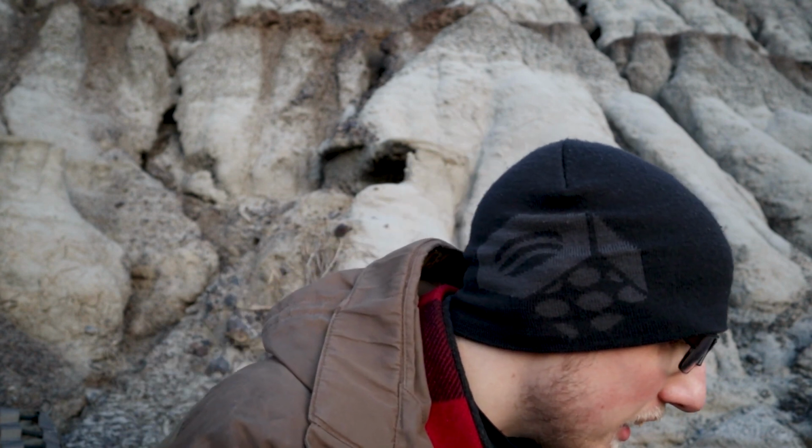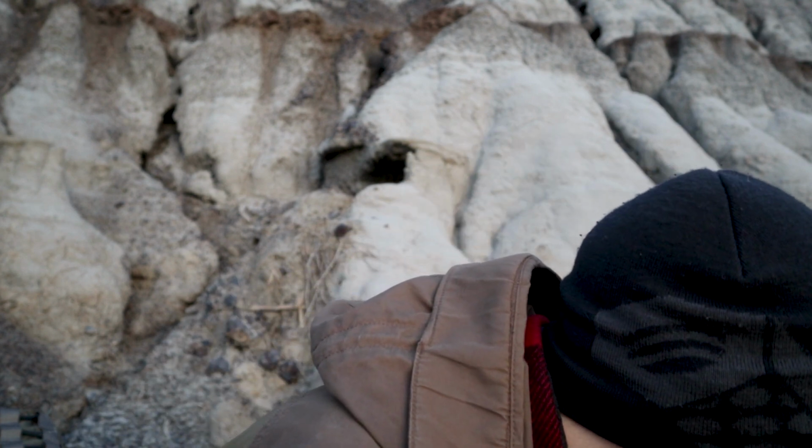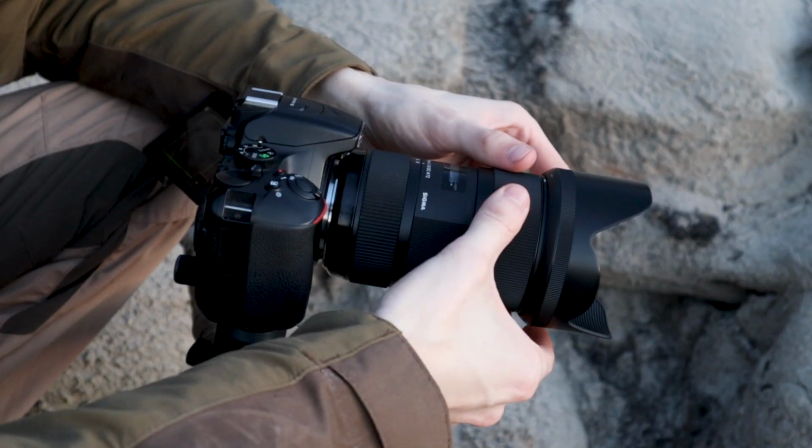So I'm shooting this at 1/125, f2, and ISO 100, 18 mil, and focus to about 3 feet. Because they're super close, I'm going to shoot that and then move on.